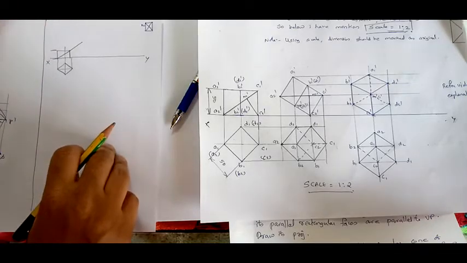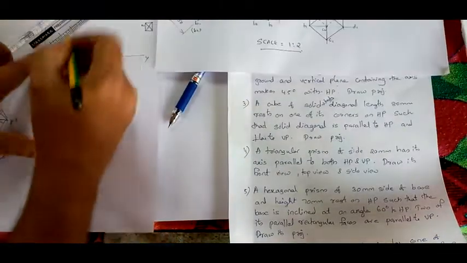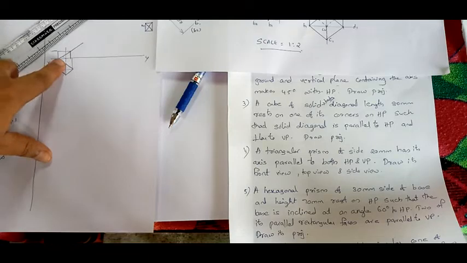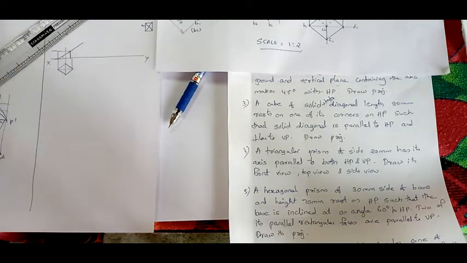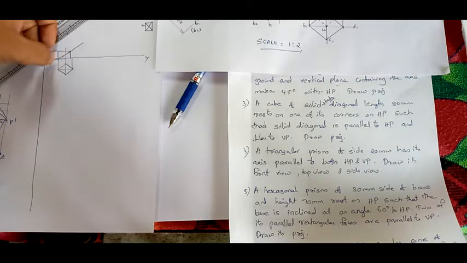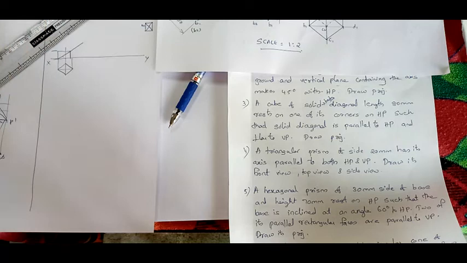Now on that, this angle will always be the same. If you draw any cube, this angle will be the same. So we have found that angle. Basically, you can find that angle theoretically.